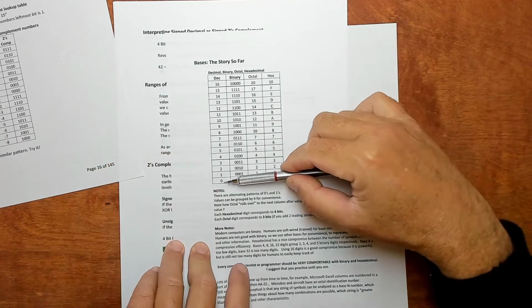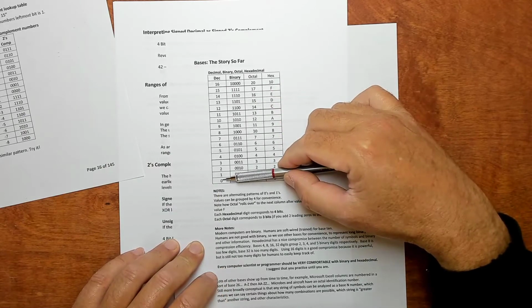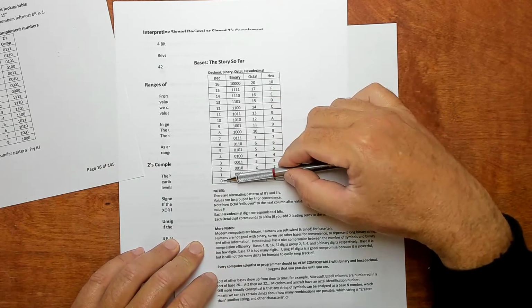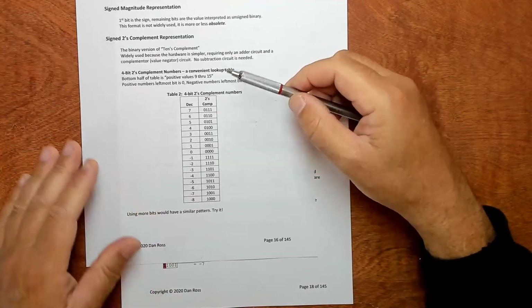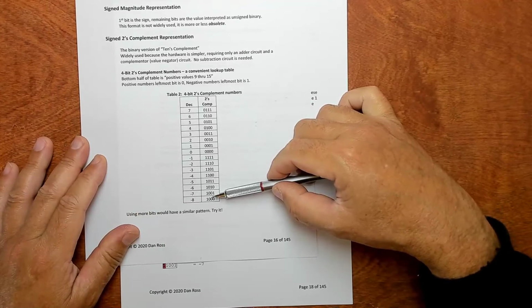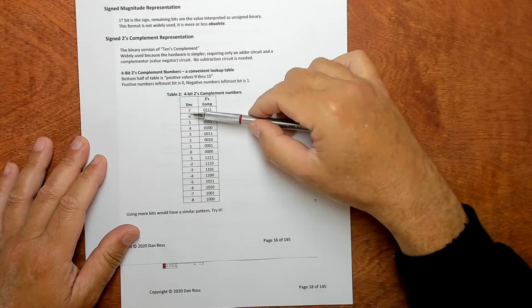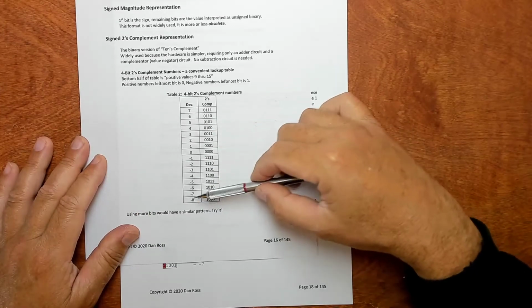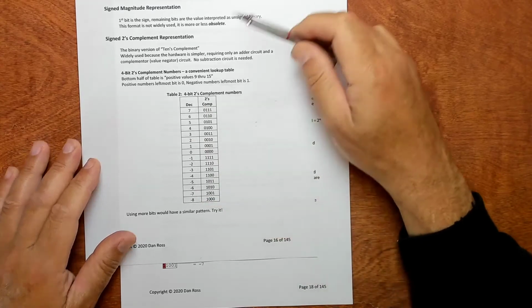So 0 through 15 is 16 numbers. The smallest one is 0 and the highest one is 15. And if we decide to use those 4 bits as signed 2's complement numbers, there's still 16 numbers, because there's 16 patterns that you can make, but the values are -8 to 7.